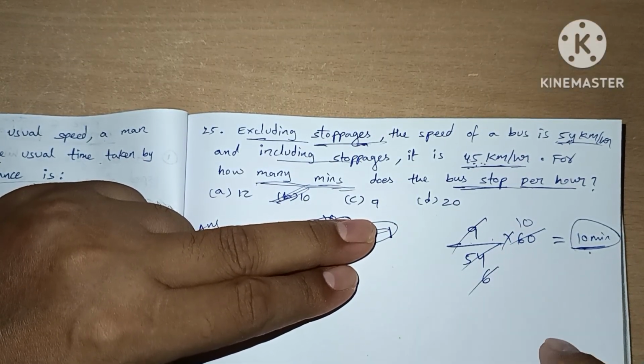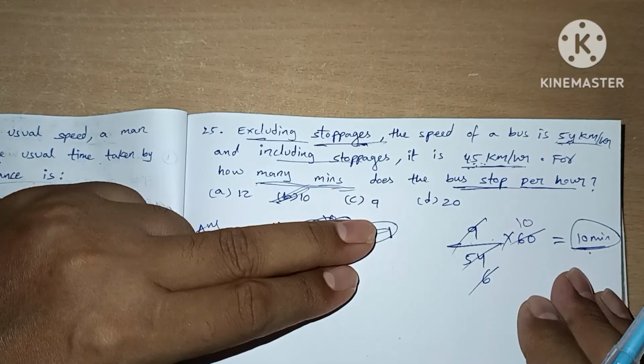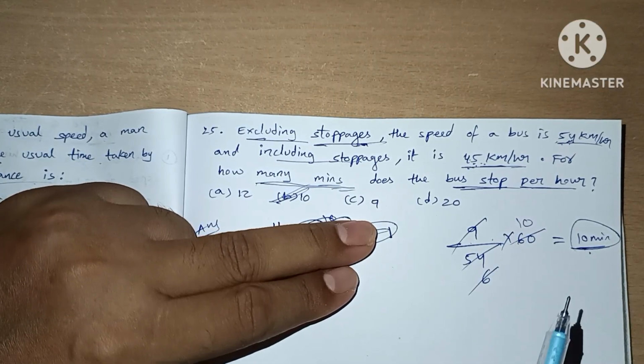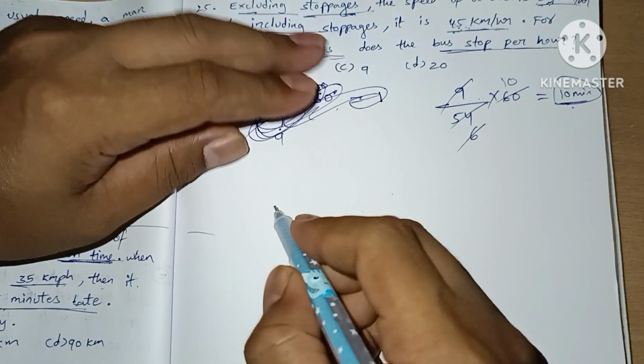By this we have completed the time and distance concept. In the next class we are going to see the problems on trains.